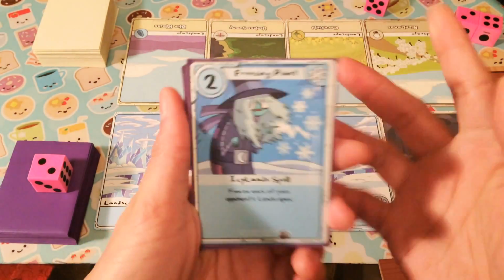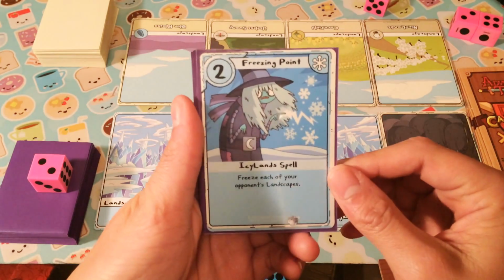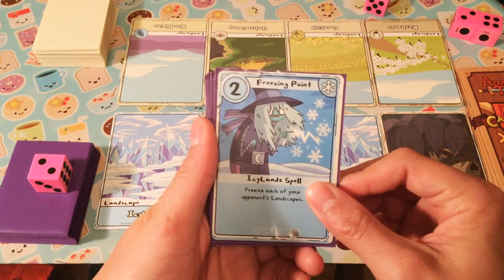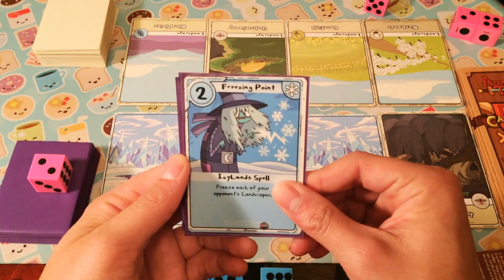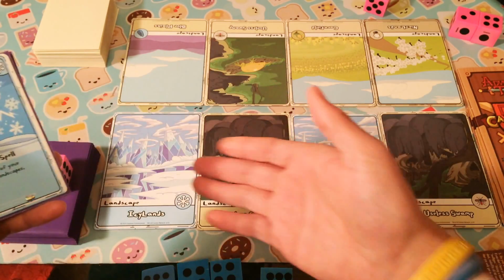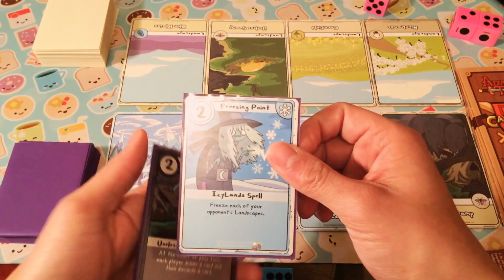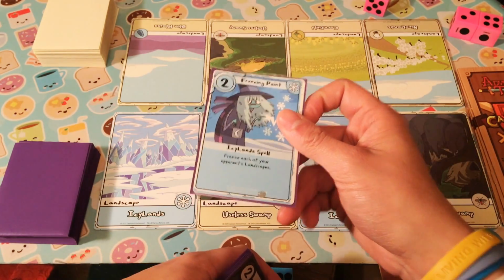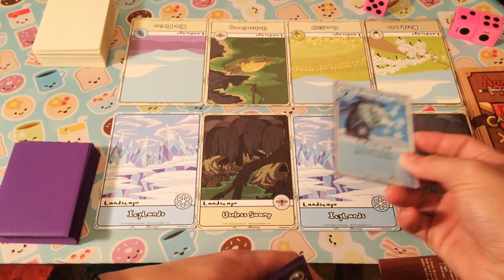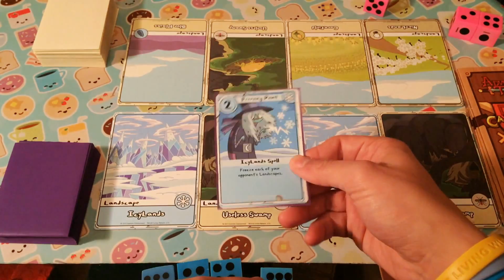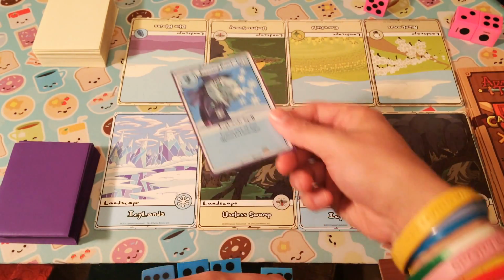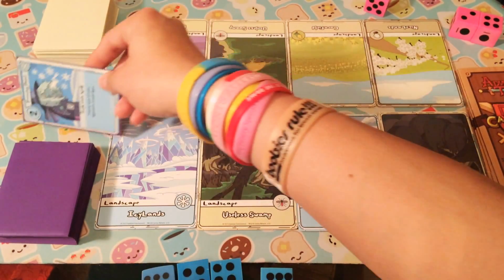So now let's go ahead and revert. Let's say I want to play Freezing Point. Freezing Point is a spell, so it requires, again, 2 actions, and I need 2 icy lands. So I pay the 2 actions, and I play the Freezing Point. The spell doesn't really go anywhere on your landscapes, or below them. You just play it, and after you play it and use its effect, it goes to the discard pile.